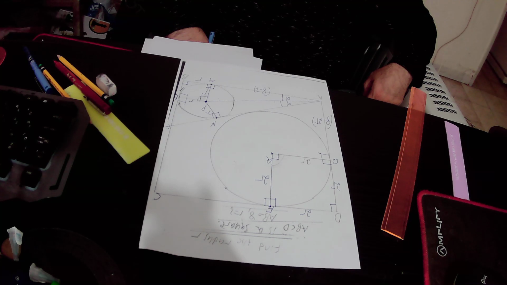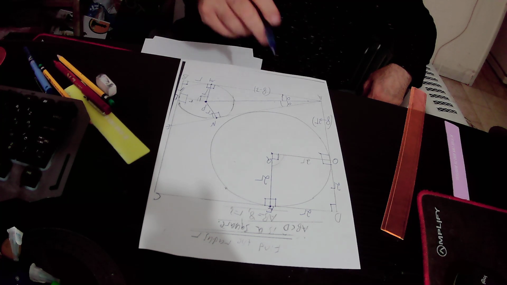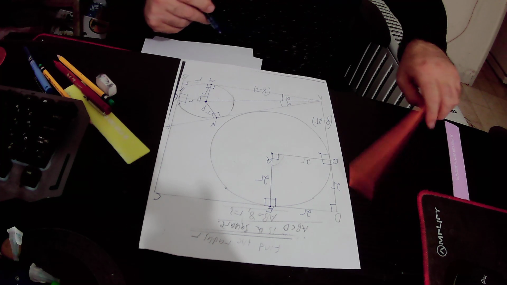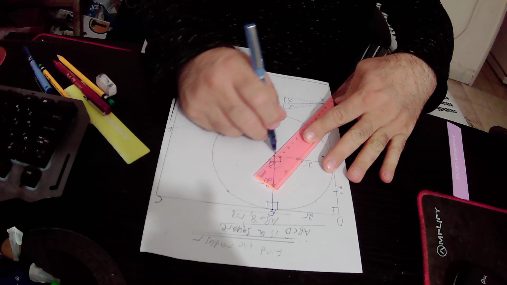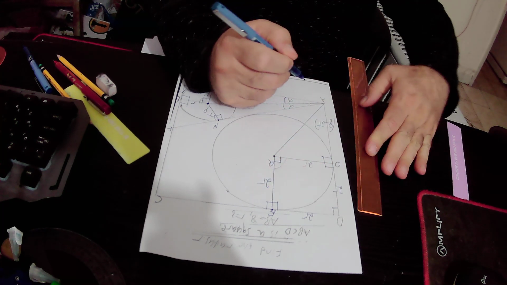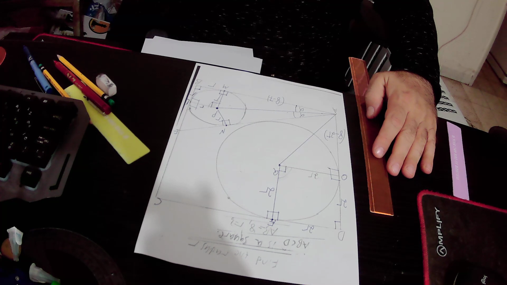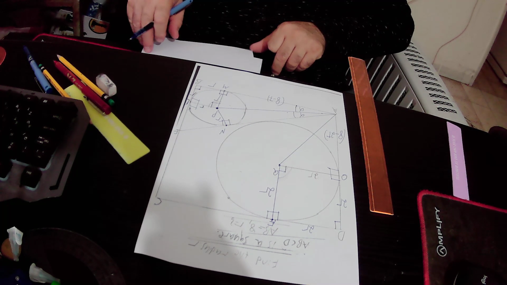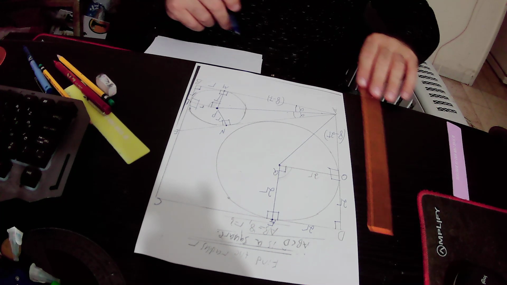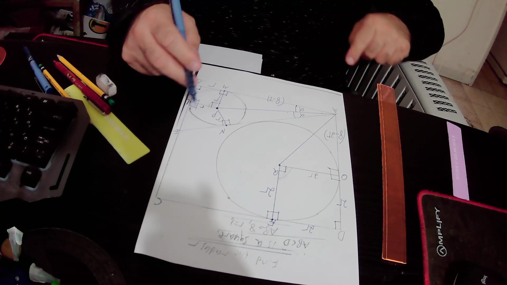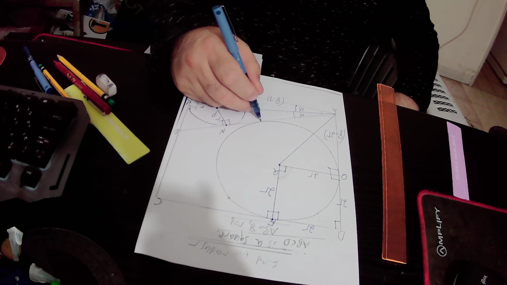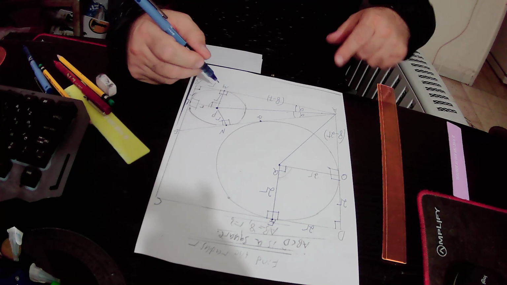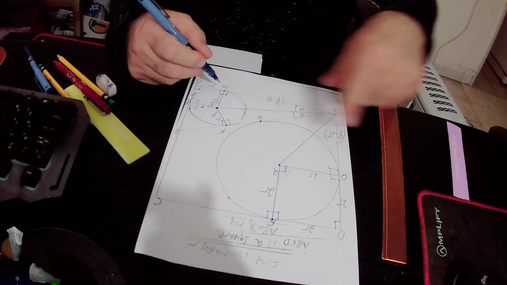In the next step, we will join together points Q and A by a straight line. We will define the touching point between tangent AE to this big circle as point G, and we will join together points Q and G by a straight line.